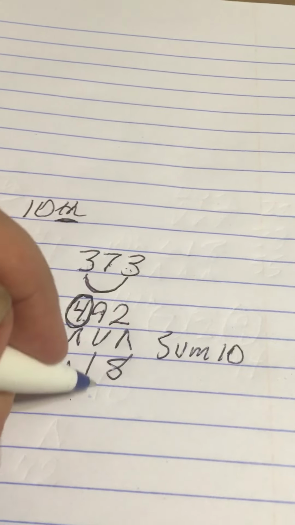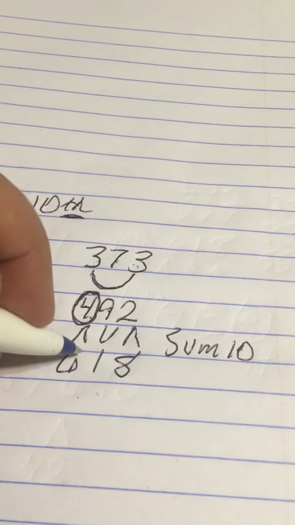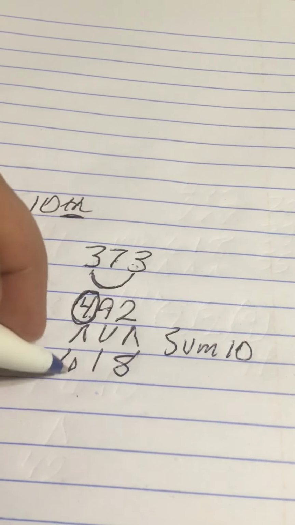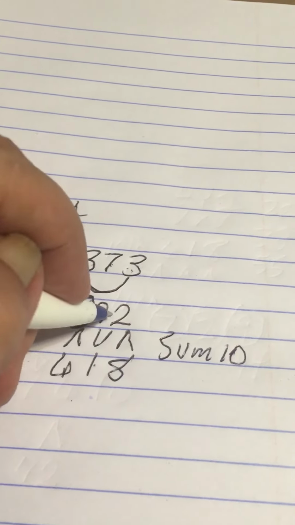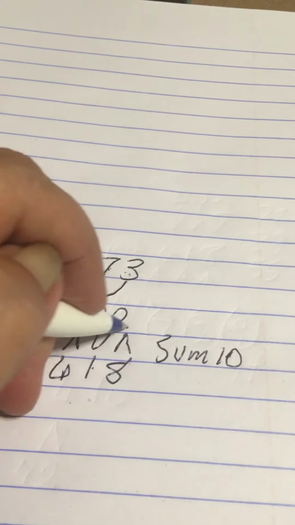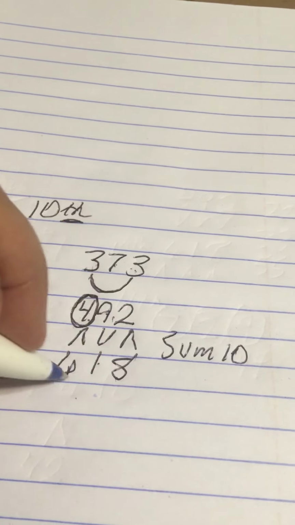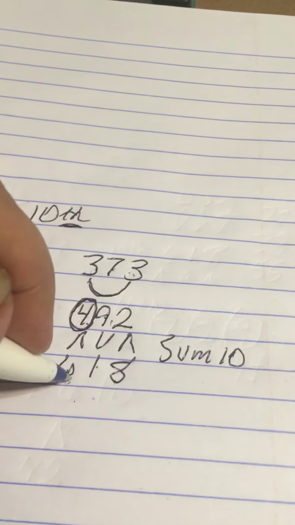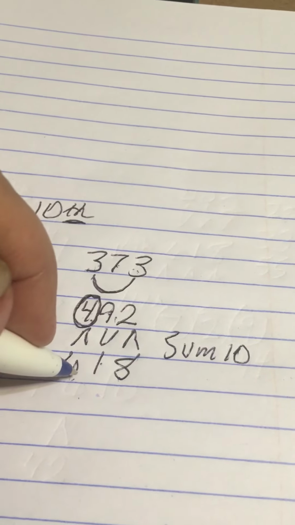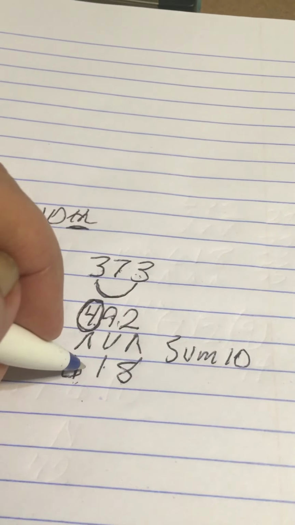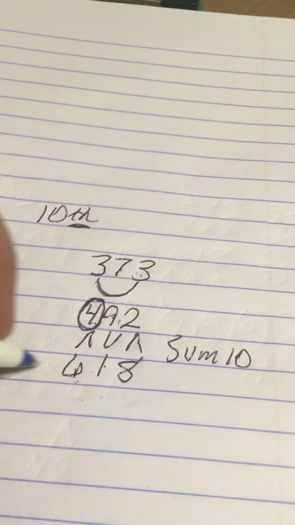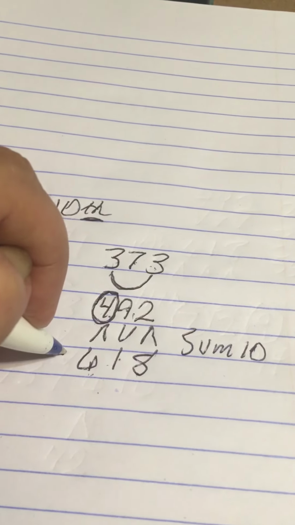You add the numbers because we all know how to count to 10. 4 and 6 is 10. 1 and 9 is 10. 2 and 8 is 10. But if you have one of these numbers that can be added and still not give you a 10, then you add those numbers to include your partials.